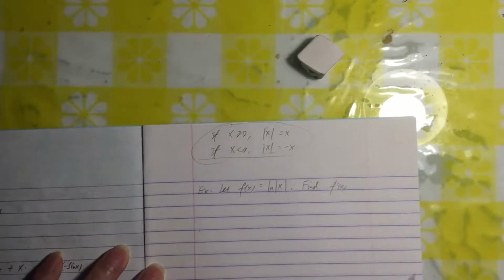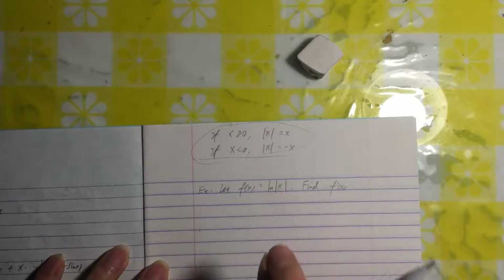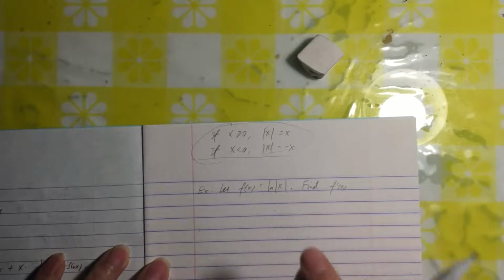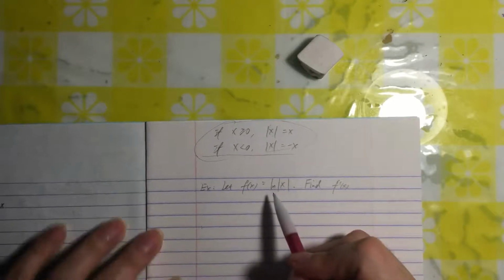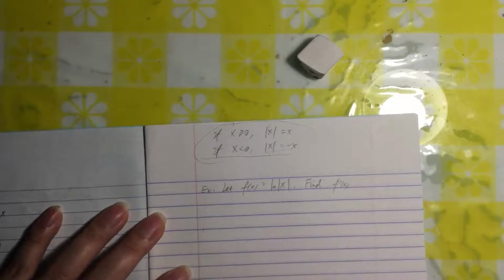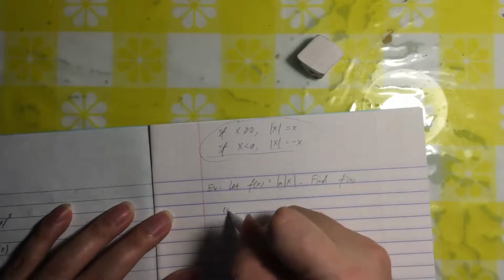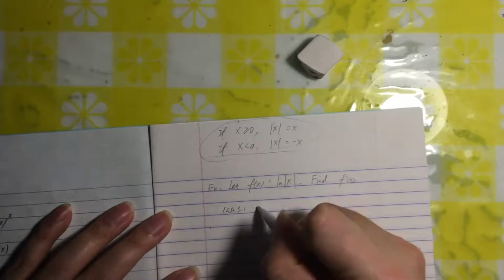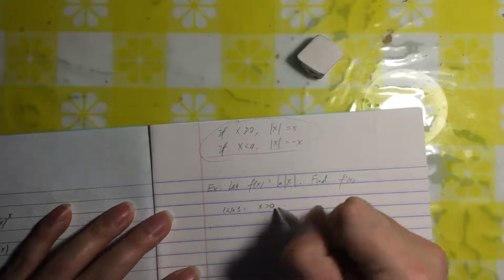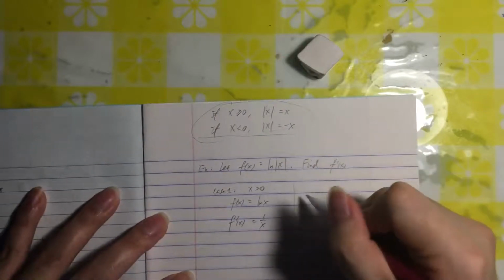So here we also need to consider two cases: if the inside is positive or negative. For the ln function, we cannot plug in 0. So we only consider x greater than 0 or x less than 0. So case 1. If x is greater than 0, then f of x equals ln of x. If I take the derivative, f prime of x is 1 over x. That's case 1.